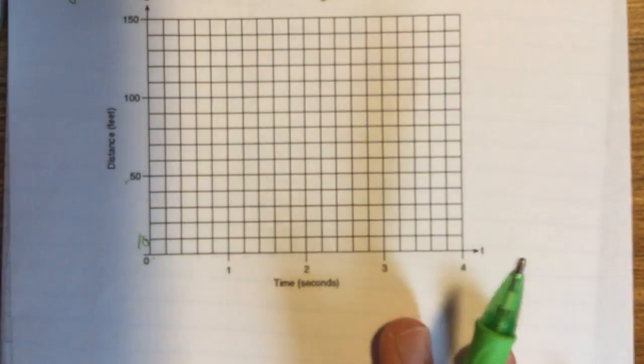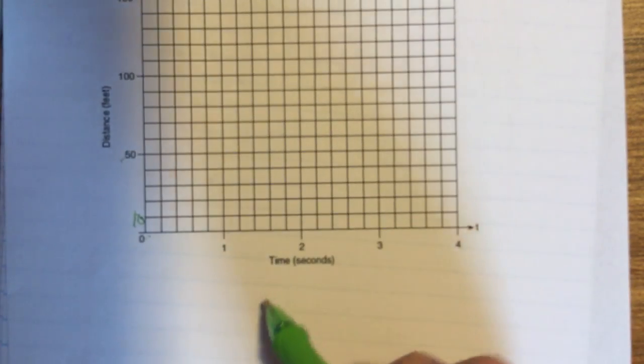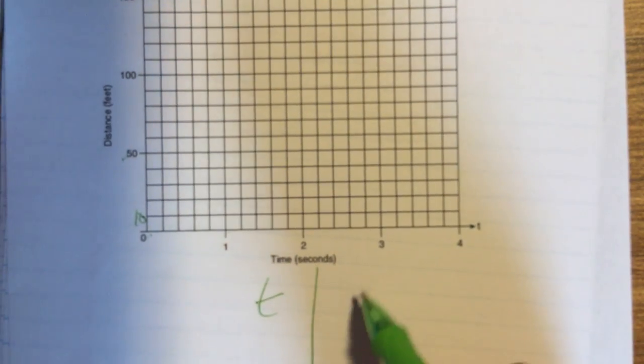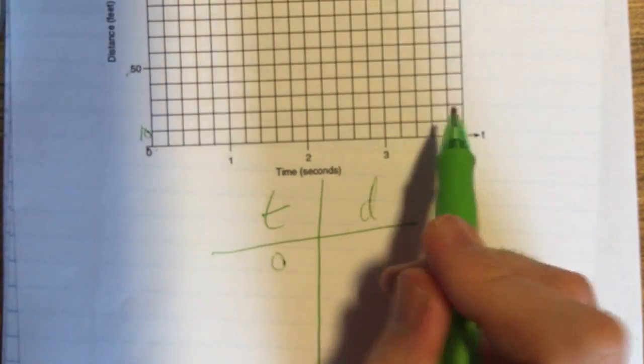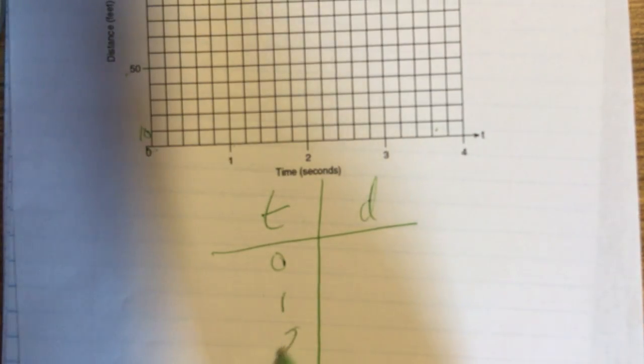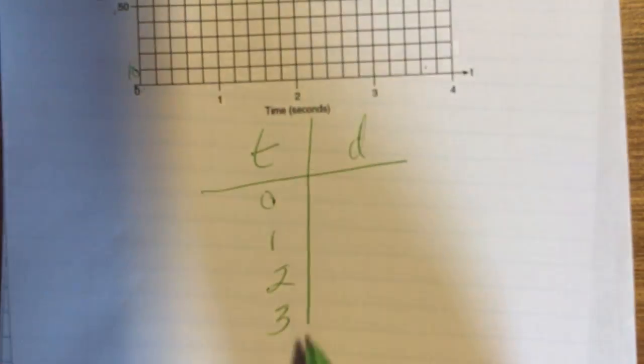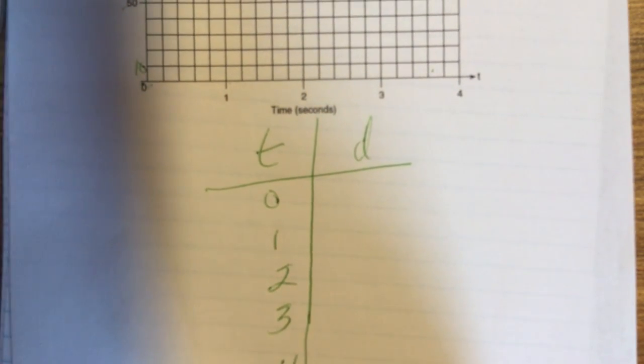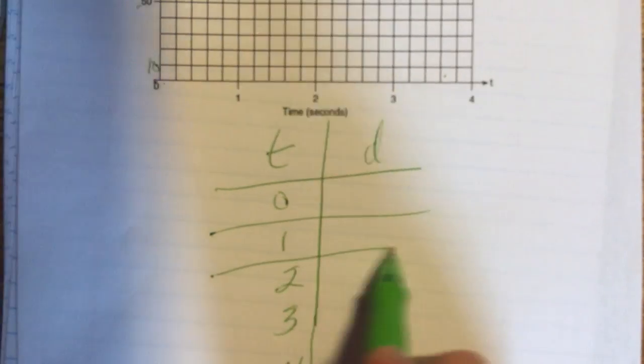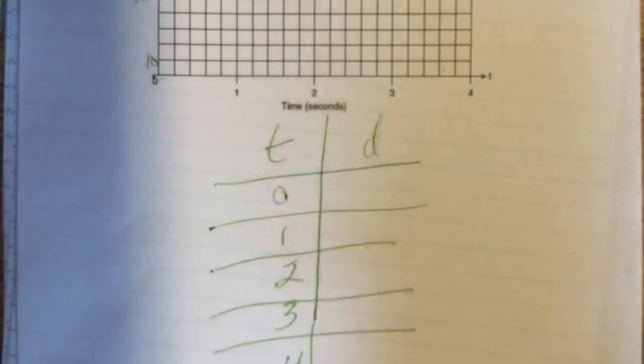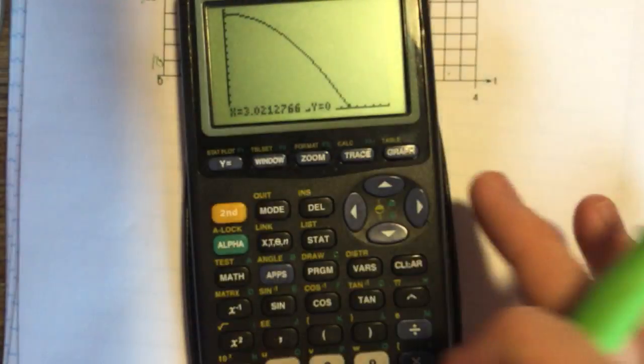If we want to recreate this on our grid, we could create a table of values where t is your time and d is the distance. And we're interested in the time that is given here. We're interested in 0 seconds, 1 second, 2 seconds, 3 seconds, and 4 seconds. And we can go ahead and use our calculator to find the corresponding distances because we already have the equation in here.